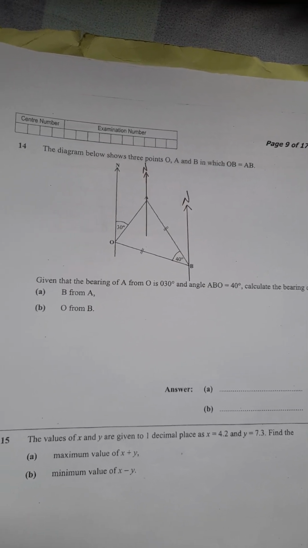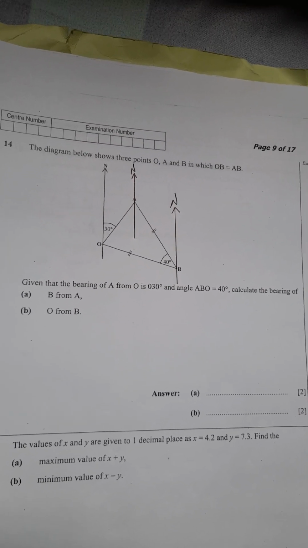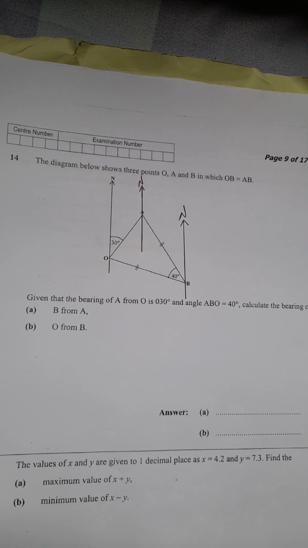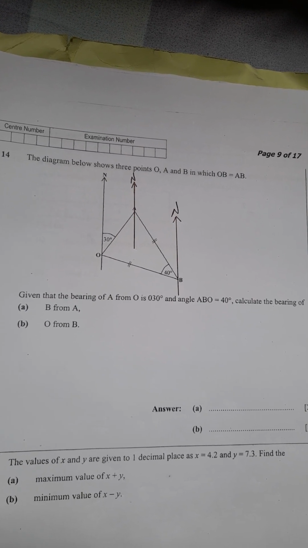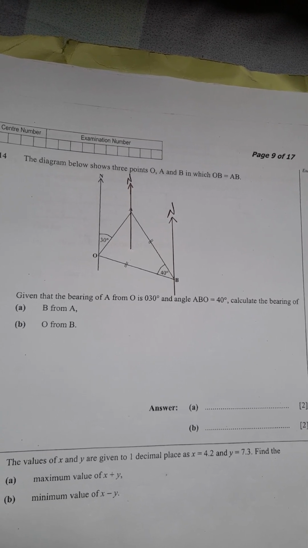Question 14, 2020 paper 1 GCE. We continue. The diagram below shows 3 points O, A and B in which OB is equal to AB.